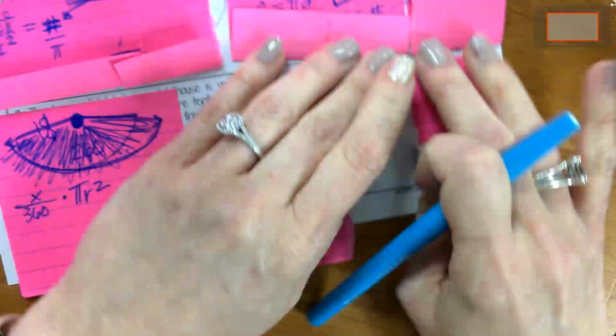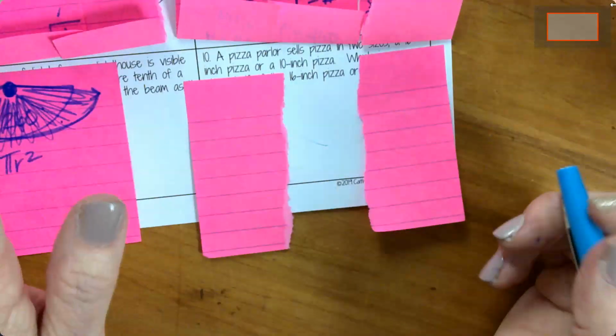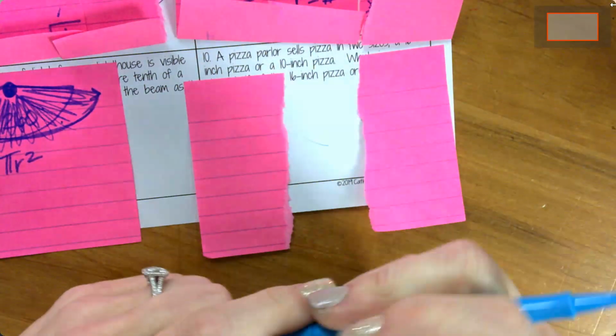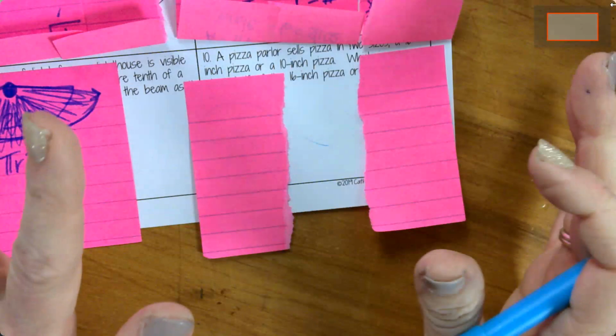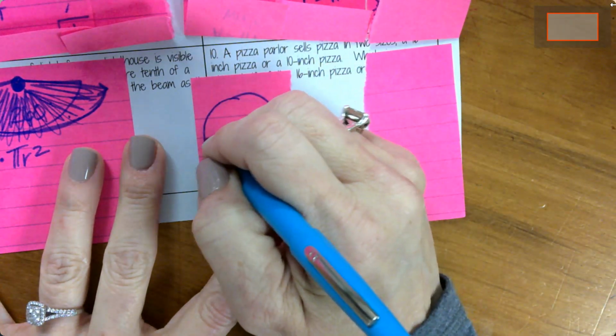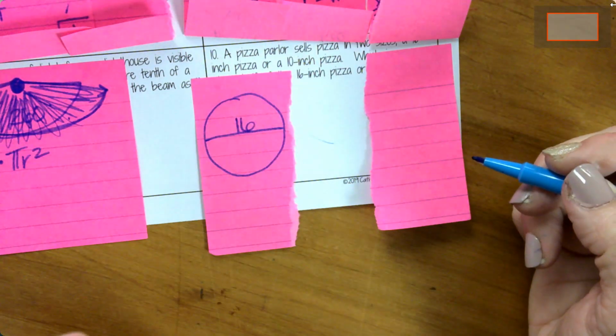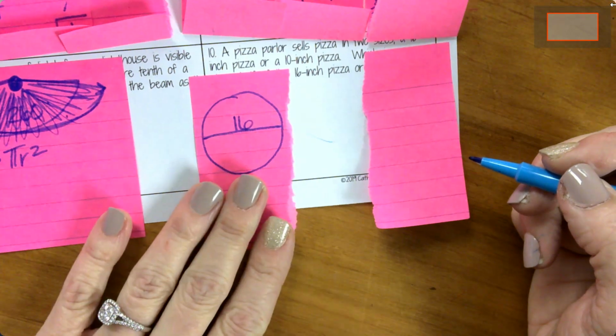You do realize that when you hear the size of a pizza, they're talking about diameter. Does everybody know that? Okay. Little known fact. Then you have your 10-inch pizza. And what this is asking is, which has more pizza? Just half of the 16-inch pizza?